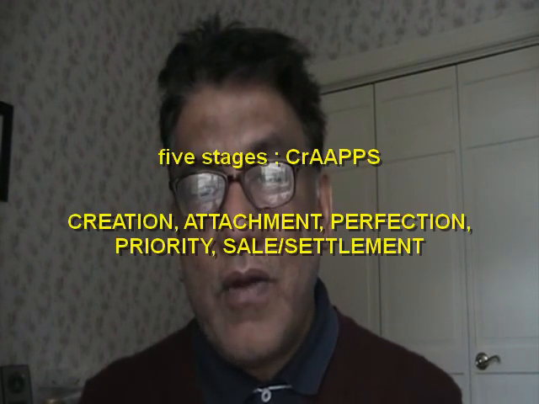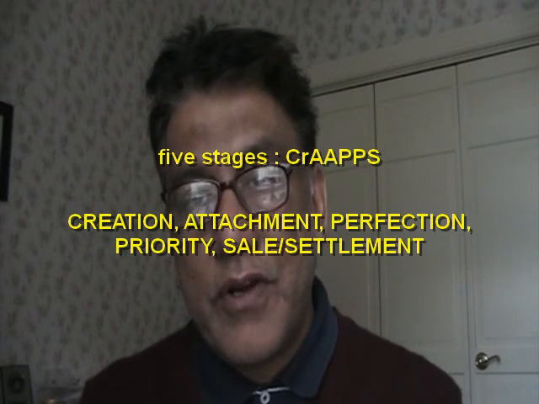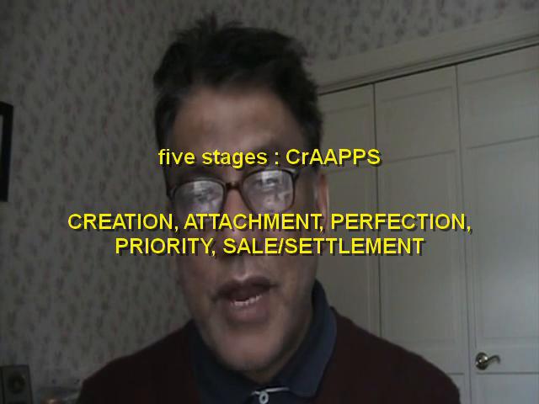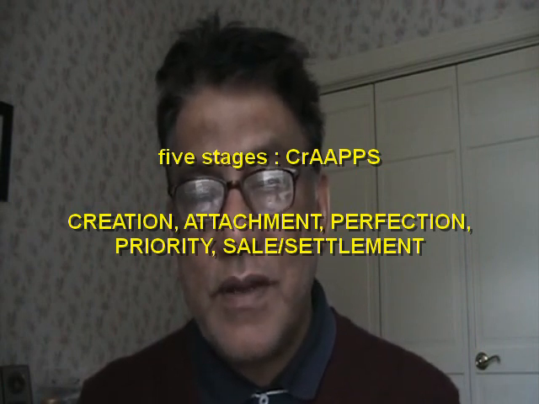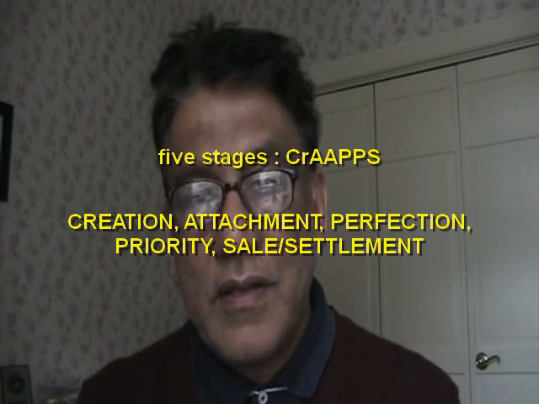It is quite possible that the debtor and the secured party would agree that the secured party can retain the collateral, and if there is any surplus, that might be paid off to the debtor. So these are the 5 stages of a secure transaction, and I have given them an acronym of CRAPS. CR stands for creation, A stands for attachment, the first P stands for perfection, the second P stands for priority, and S stands for sale or settlement.